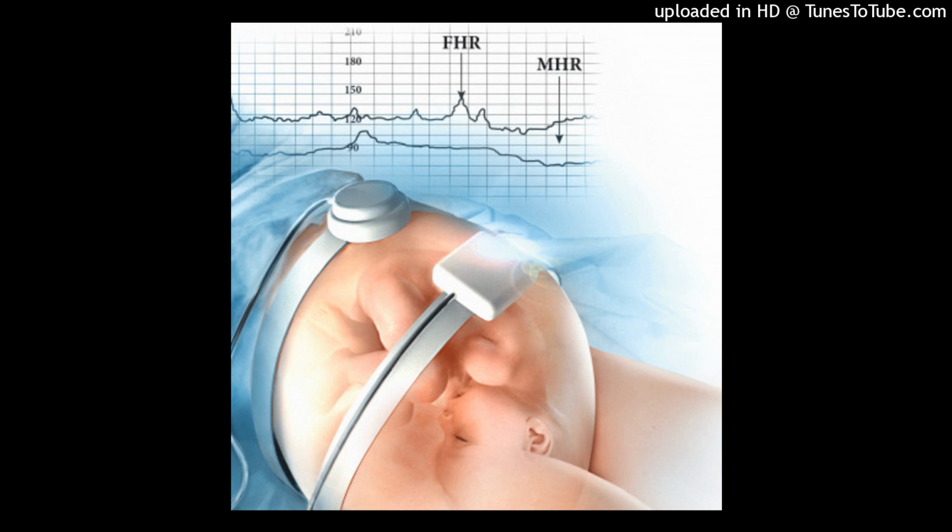Fetal heart rate variability is a component of the baseline and reflects changes in variance over time between consecutive heartbeats. It is a direct result of the sympathetic and parasympathetic effects on the heart, similar to a push and pull method. This FHR characteristic originates in the brainstem and is conducted to the fetal heart by the vagus nerve.